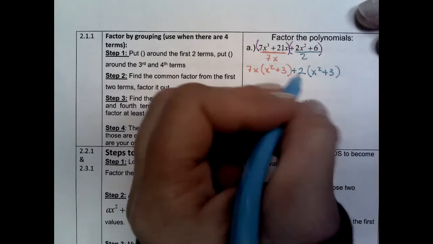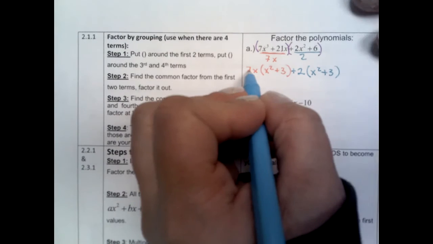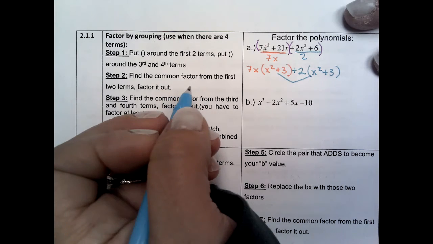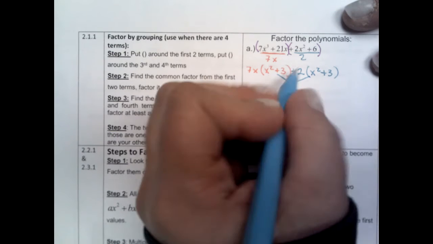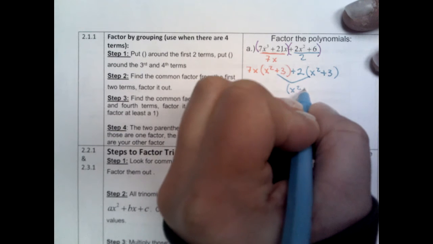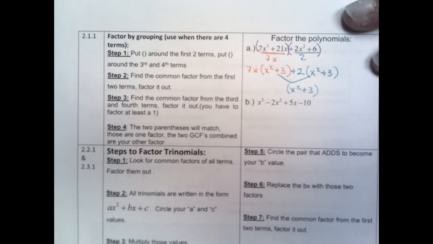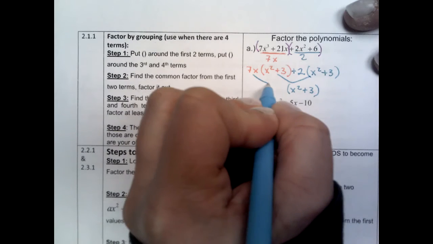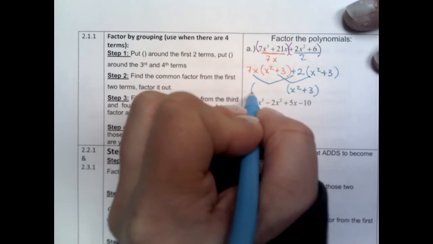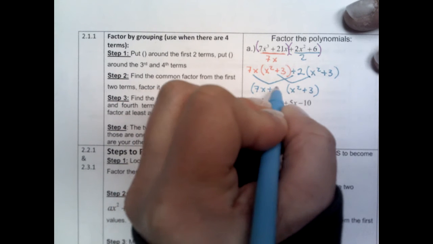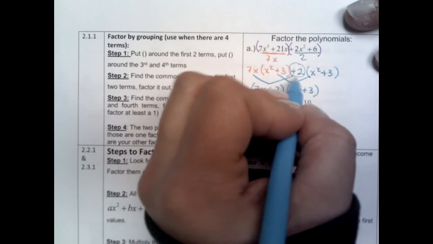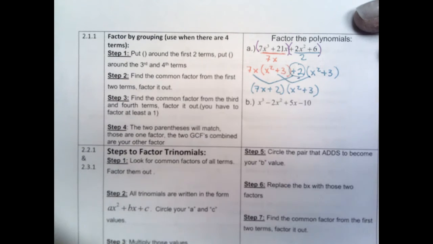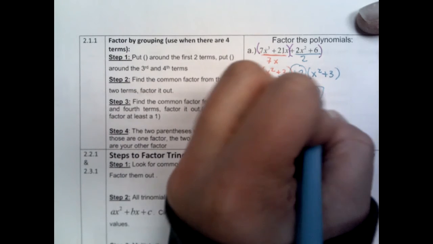Okay, so now what I have here is I have another polynomial, and you'll notice they have this in common. These have to match. If these don't match, you've done something wrong. So that's going to be one of my factors, and my other factor is going to be whatever's outside the parentheses. So my 7x plus 2, and that's why you always have to factor at least a 1, because you have to have some number right here. Okay. So that's my final answer.